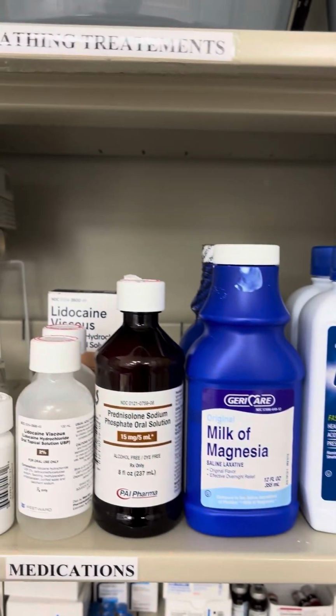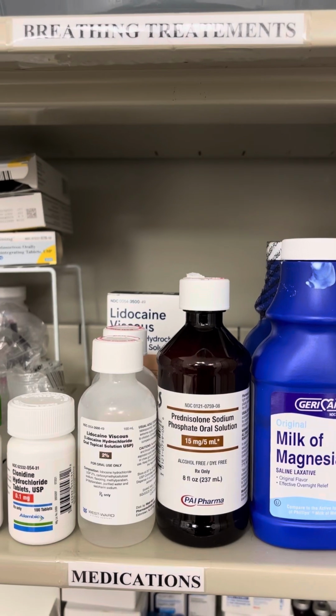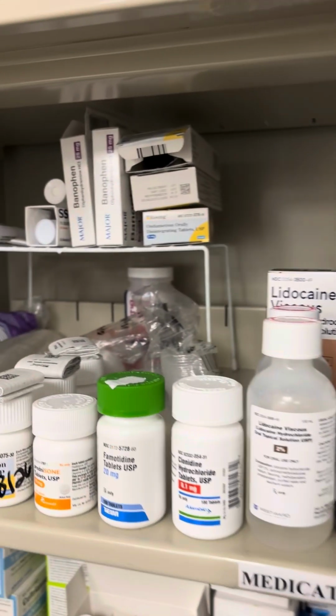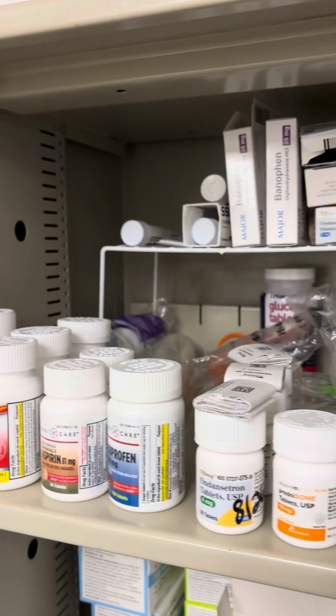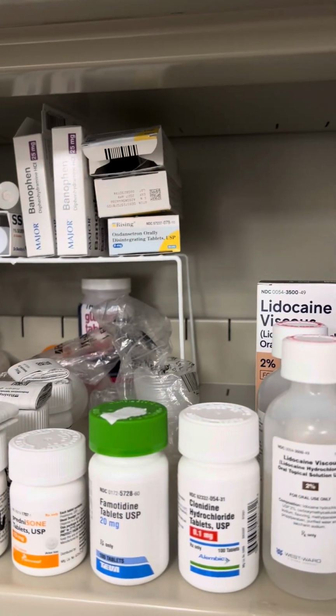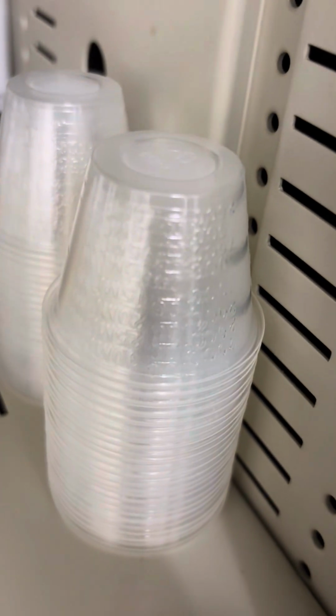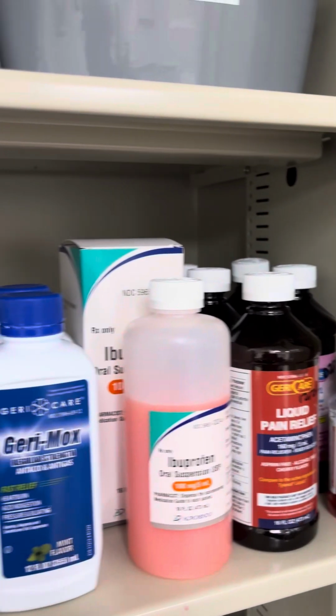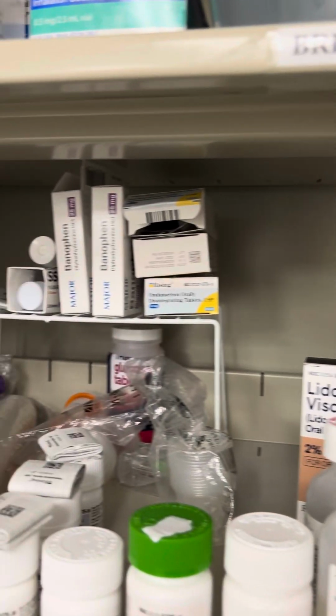So again, familiarize yourself with these medications, what they're used for, and when they're needed. Make sure that they're used appropriately. For the tablets and the liquids, make sure you have these little measuring cups or Dixie cups in stock to give to the patient, along with a bottle of water.